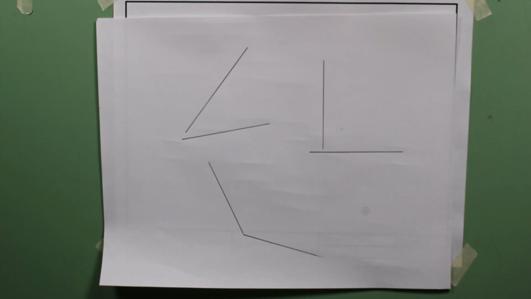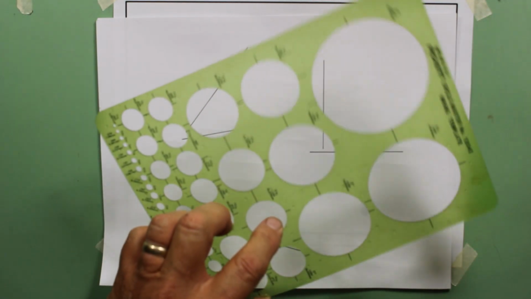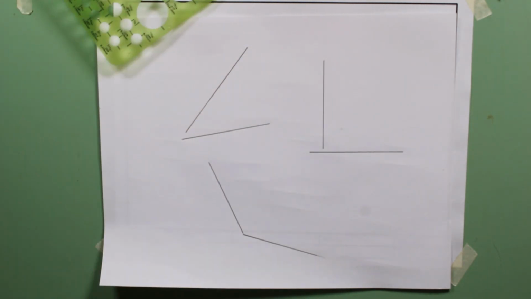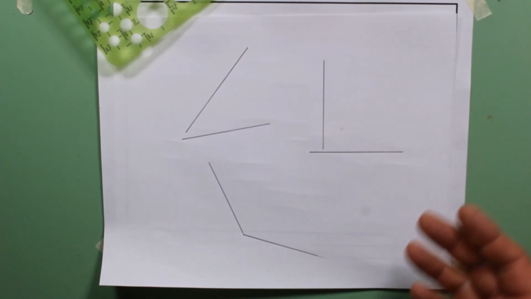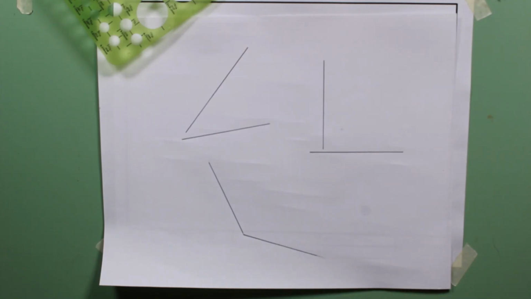Now, you can use a circle template. It's fairly quick and easy. You can use a compass. It's a lot more exact. There's a few more steps if you use a compass, but basically what you're doing is creating a parallel offset to the lines that you have in order to get your tangent arc drawn.